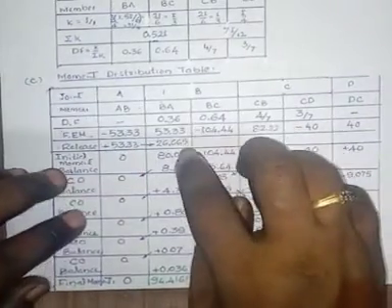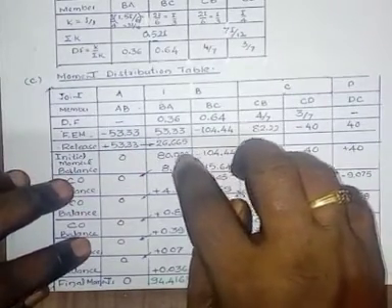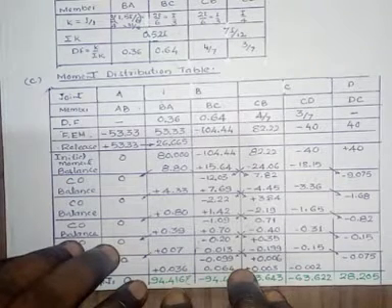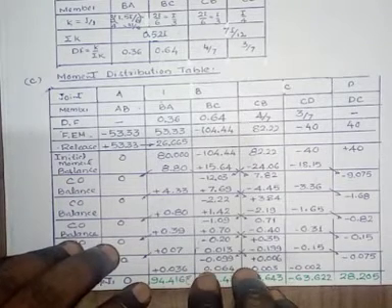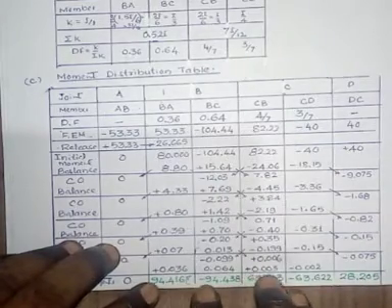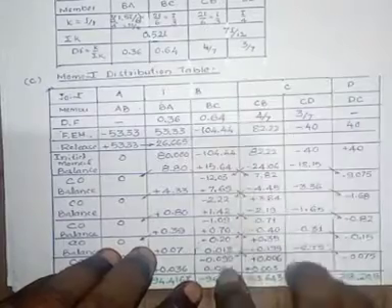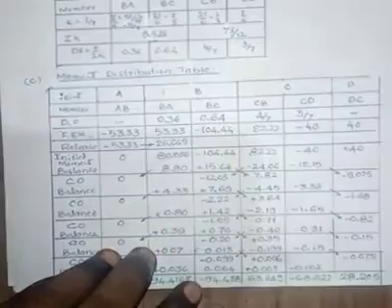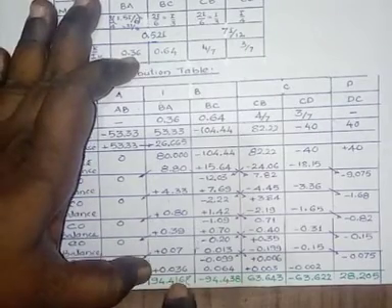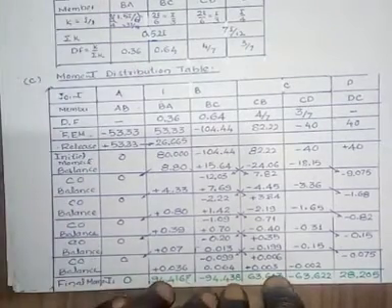Here 53.33 plus 26.665, you have to add all these things to get 94.416. This one is positive, that means that is clockwise. MBA is 94.416. Then MBC, that one is minus 94.438. Here there is a small difference, that is negligible.